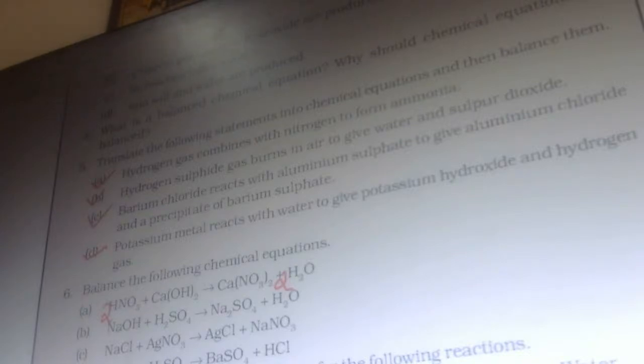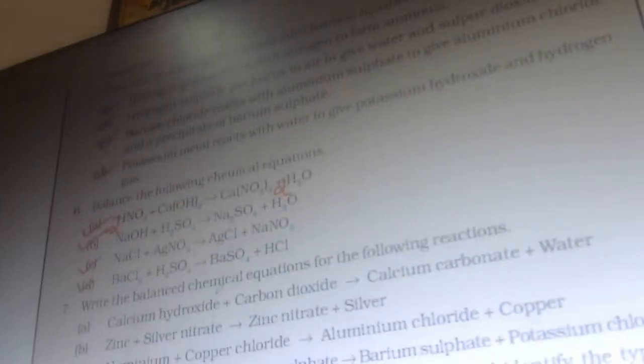Now it's balanced. I think balancing will be fine. Copper chloride, aluminium chloride, copper, copper chloride, CuCl2.